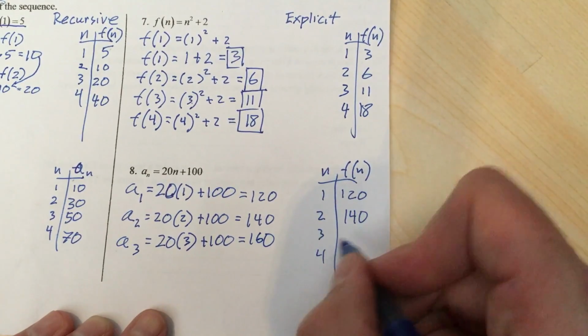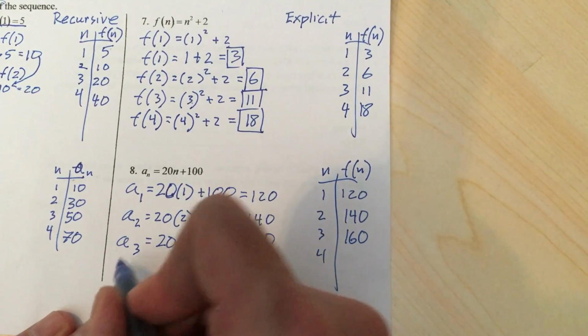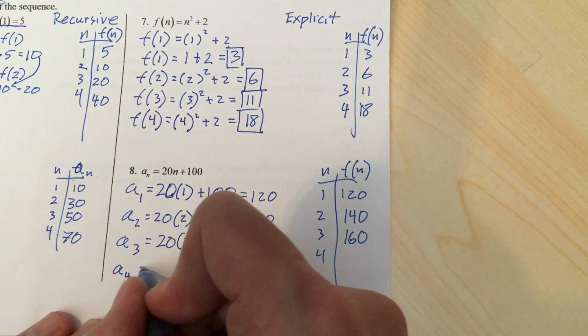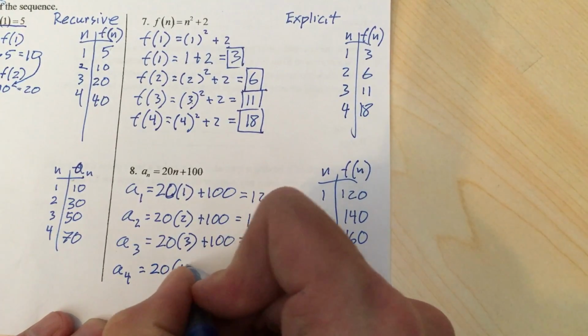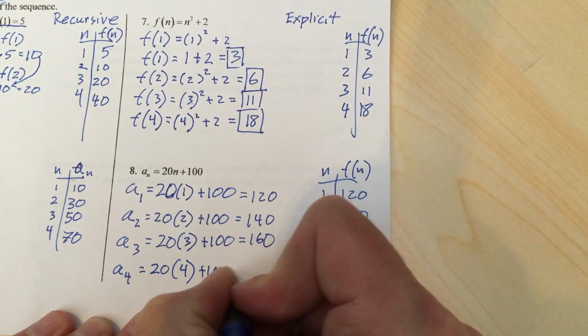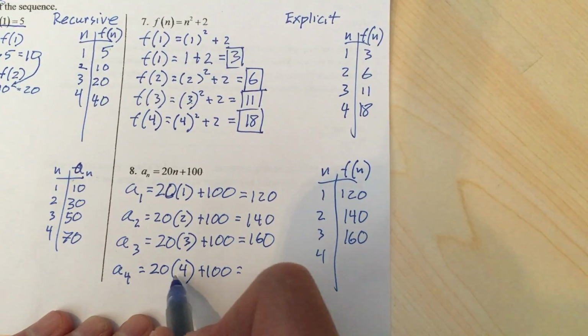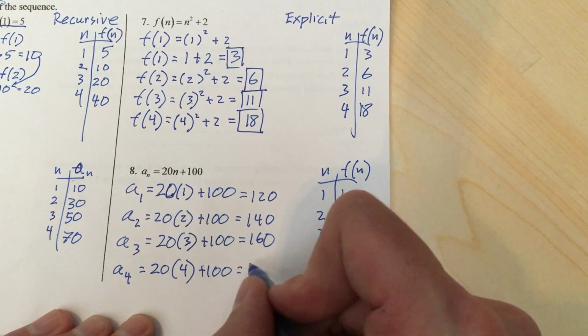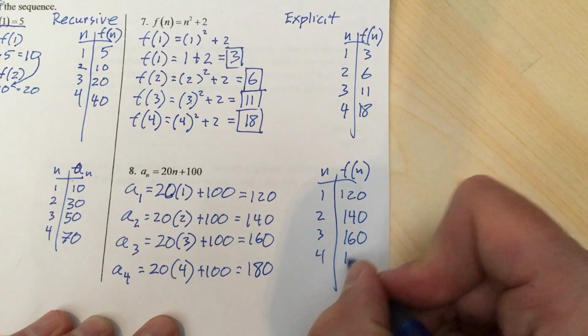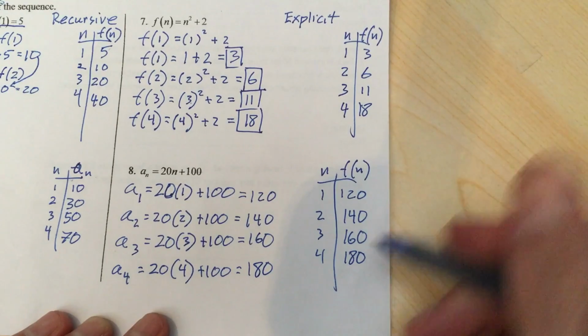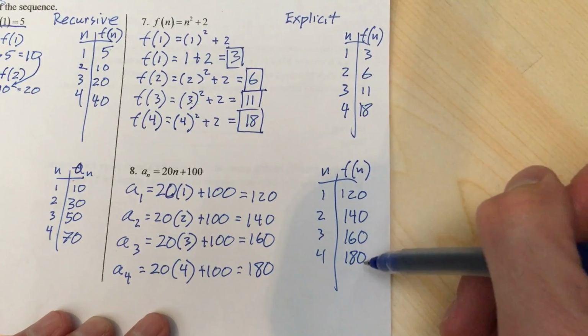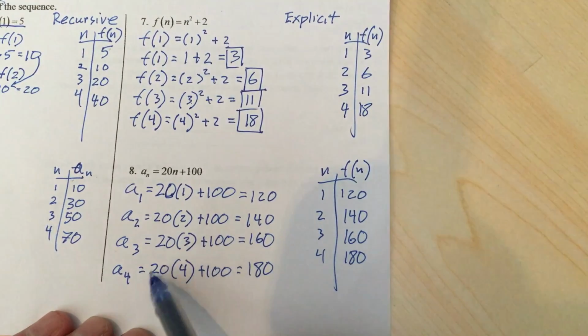Oh man, I'm way over on time. And our last one, a sub 4 equals 20 times 4 plus 100 equals, well, 20 times 4 is 80. 80 plus 100 is 180. Okay, and there's our pattern. And you can see it growing by 20 each time. So 20, 20, 20, 20. We're adding another 20.